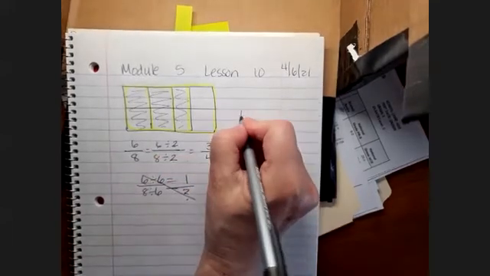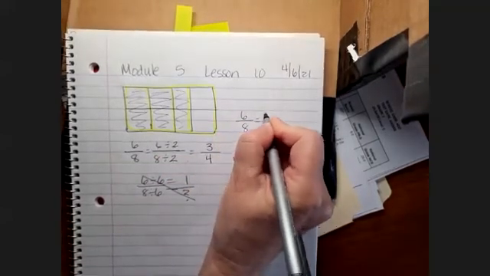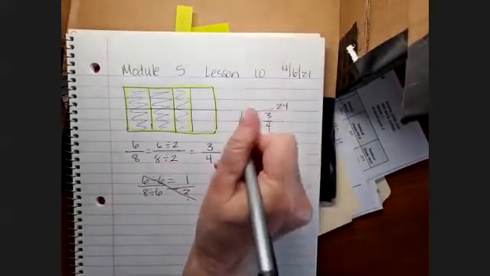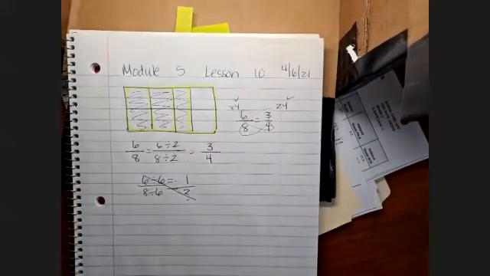I'm going to also check it using the butterfly method. 6 eighths equals 3/4. I'm going to cross multiply. 8 times 3 is 24. 4 times 6 is 24. They're the same number, so these are equivalent.